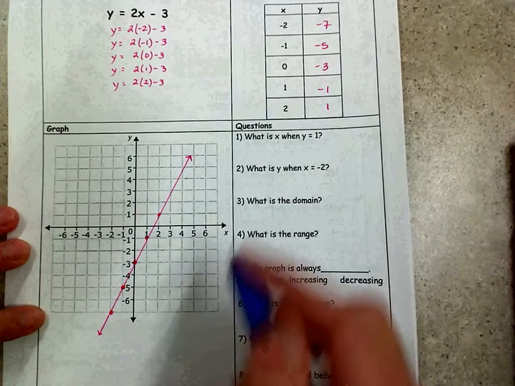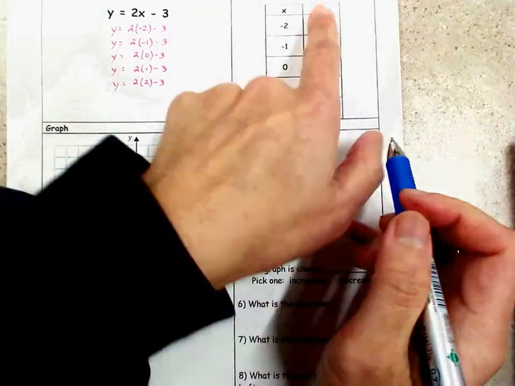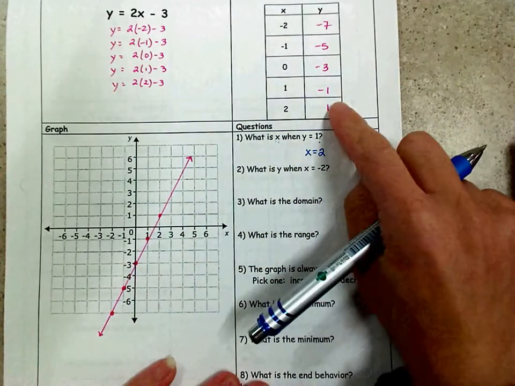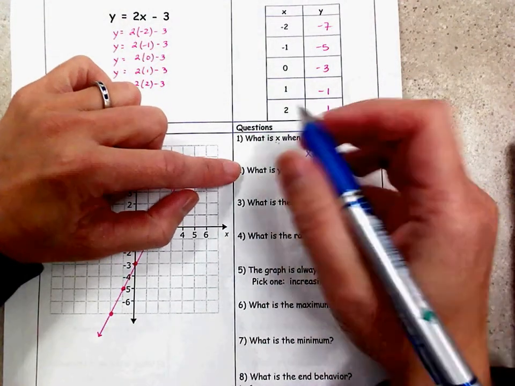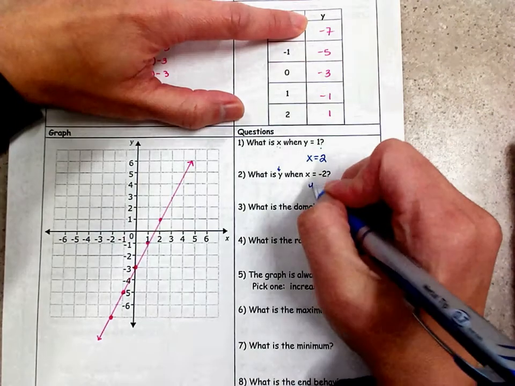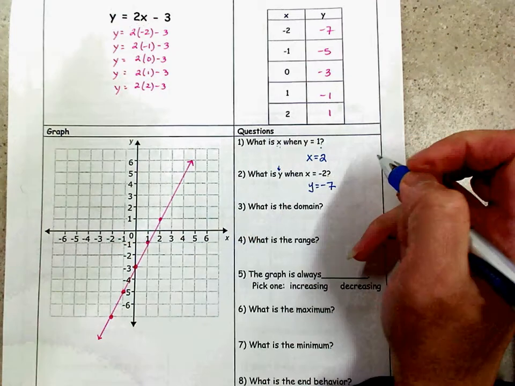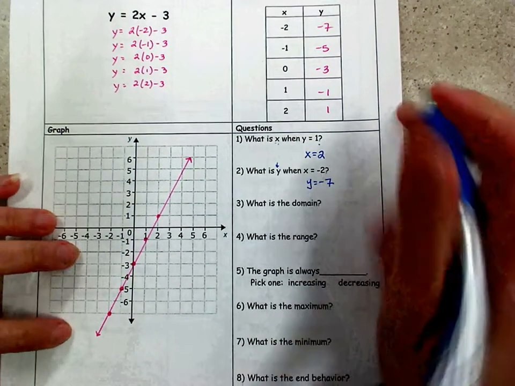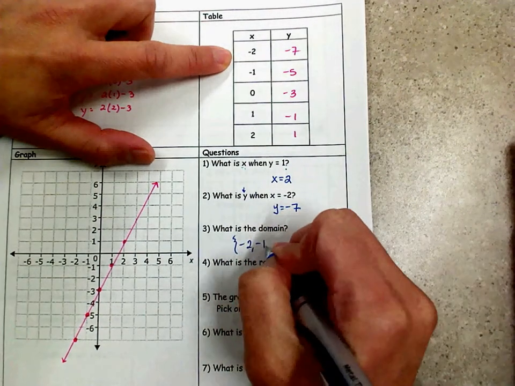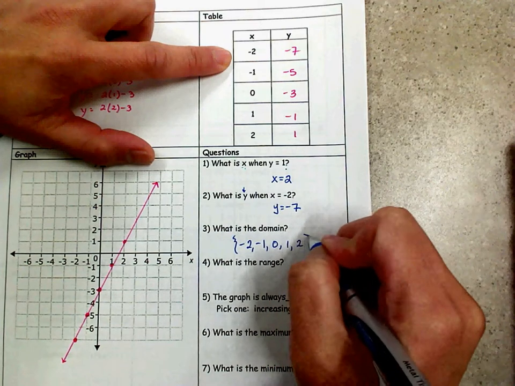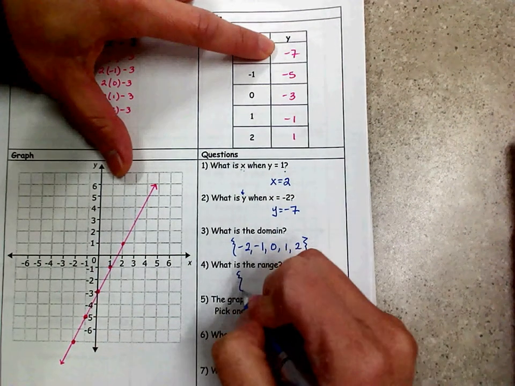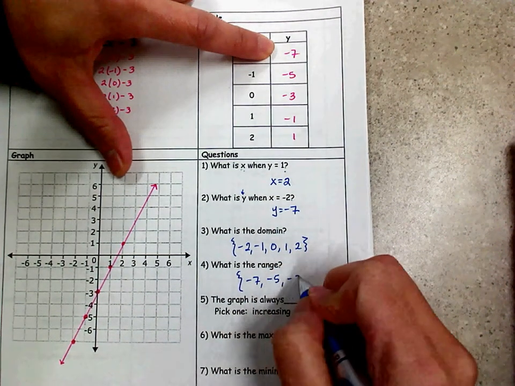What is x when y is 1? So when y is 1, x is what? 2. Okay, see that? What is y? That's the question, when x is negative 2. So when x is negative 2, y is negative 7. You must tell me x and y. Don't just write a number. What is the domain? So here's your domain. You have the set again. Negative 2, negative 1, 0, 1, 2. What is your range? Negative 7, negative 5, negative 3, negative 1, and 1.